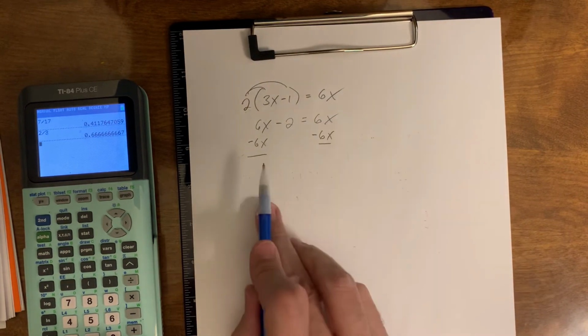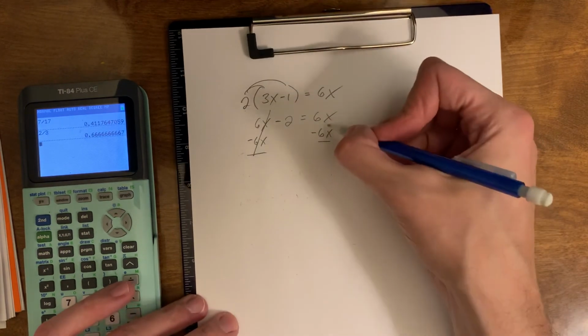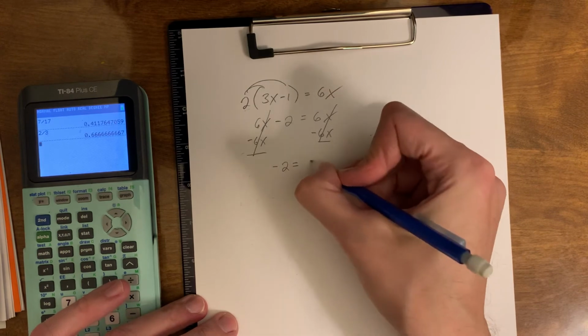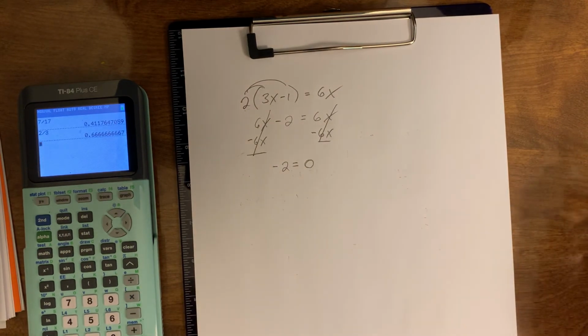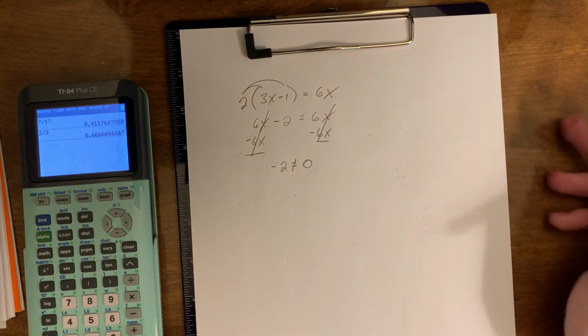Now, it turns out that 6x was the term on both sides. So when I subtract it, well, it vanishes from both sides. I got negative 2 equals the number 0. When there's nothing on that side, it's the number 0. Now, here's a question for you. Obviously, negative 2 and 0 are not the same number. They are not equal. That's just wrong.